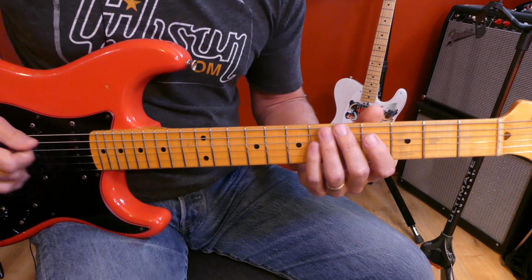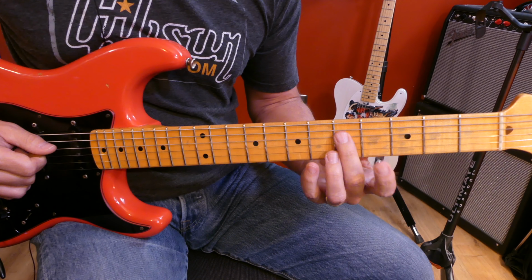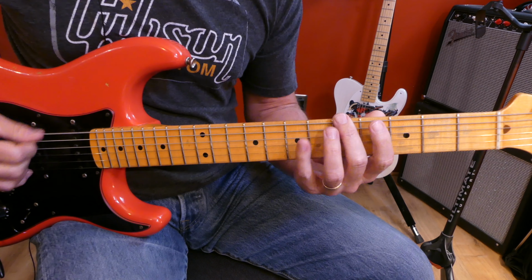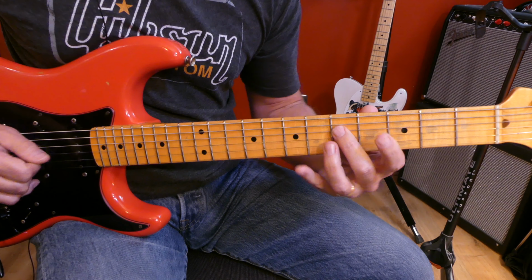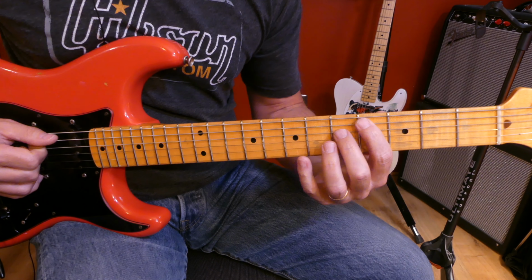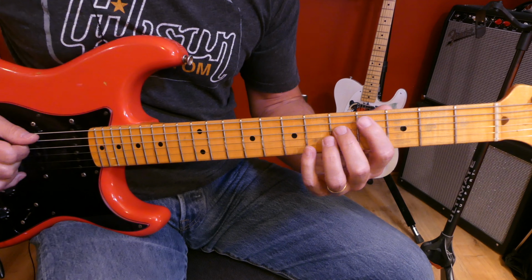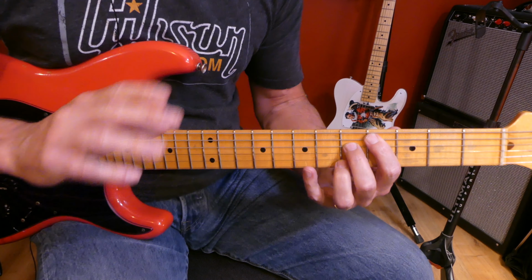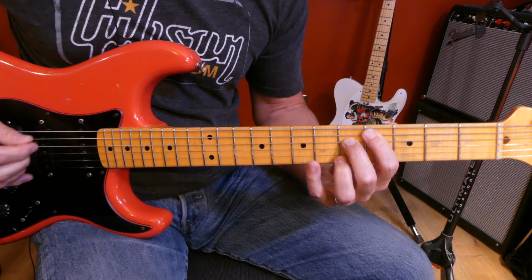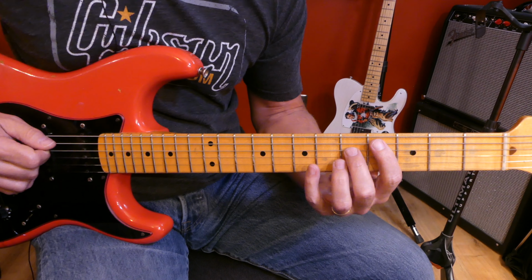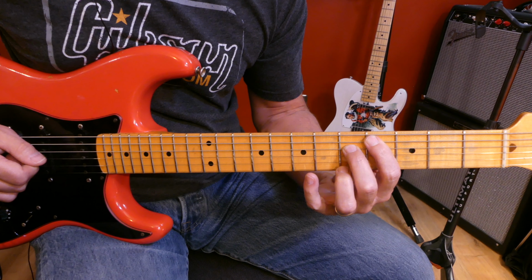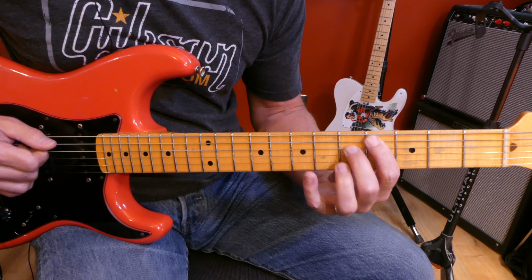The distance between the 3rd and the 7, that flat 7, 1, 2, 3, 4, 5, 6, flat 7, the distance between the 3rd and the 7 is a tritone. Tritone's an interval. We're not going to dive too much into that, but listen to the harmonic tension it creates when you play them at the same time.